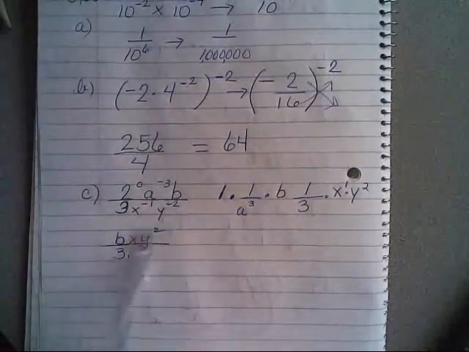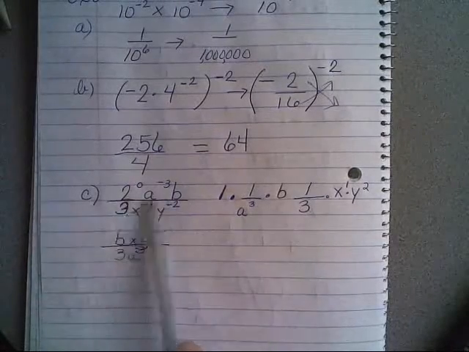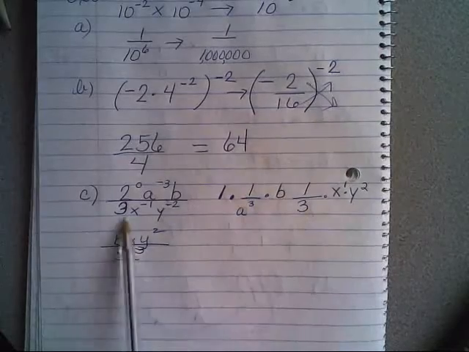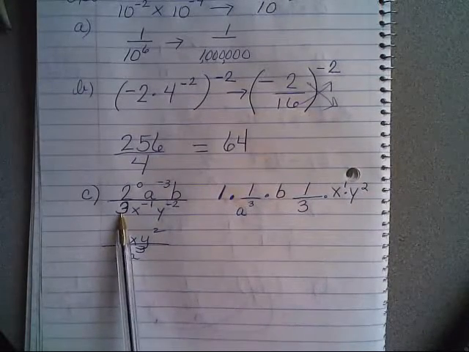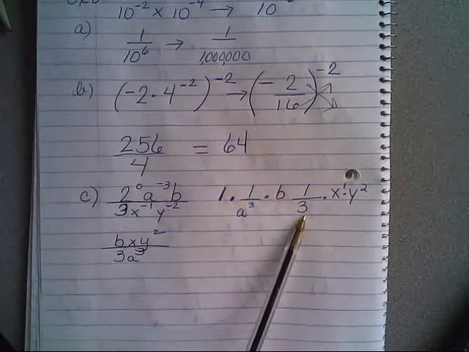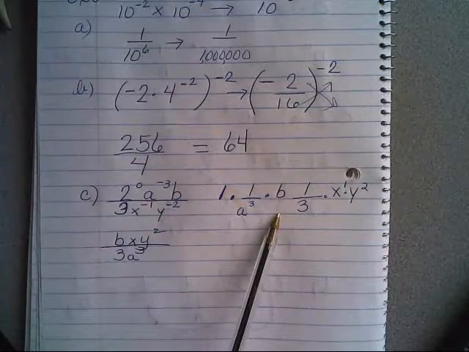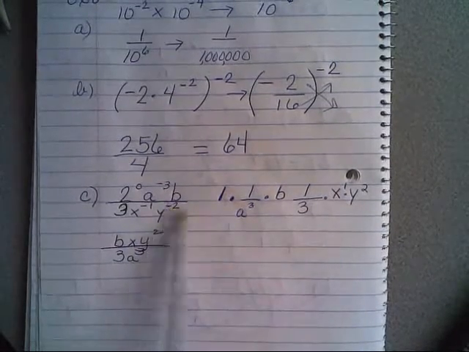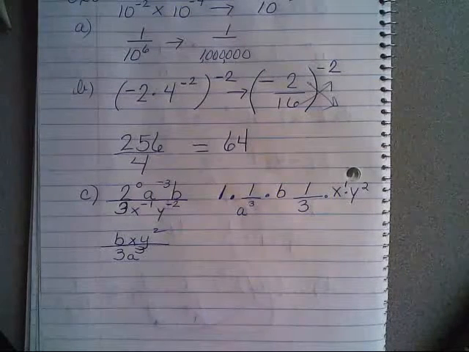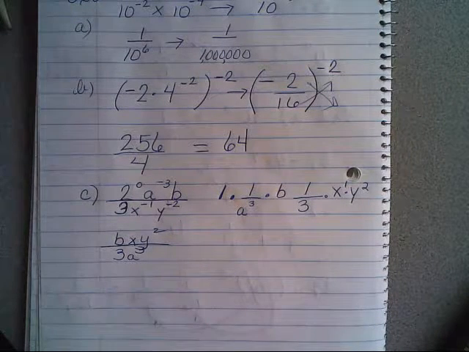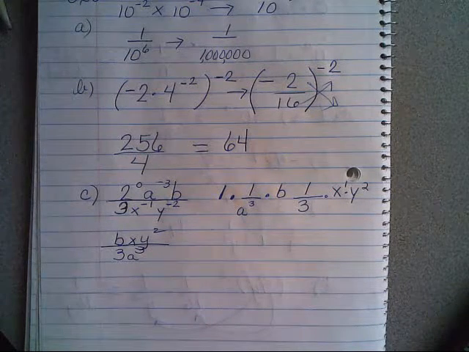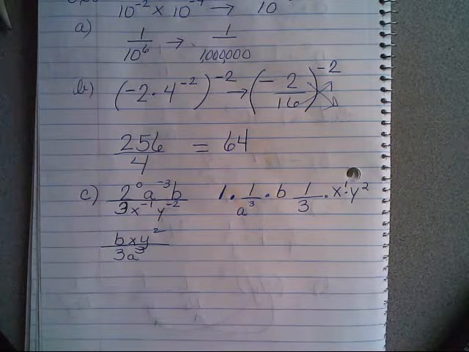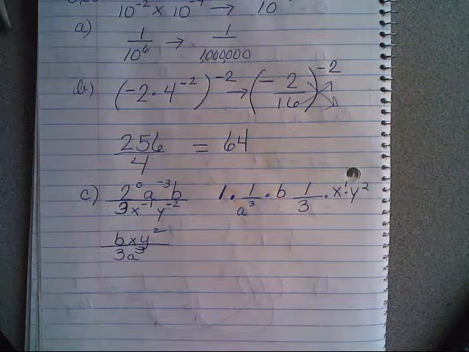So when you work these like this, it's really, really handy to just work it across this way. But if you have a number like that 3 and it doesn't have a negative exponent, you have to keep it where it is. So that's why I listed it that way. X to the negative 1 moves to the top, y to the negative 2 moves to the top. So anytime you're simplifying, the negative exponent moves to the other side and becomes positive.